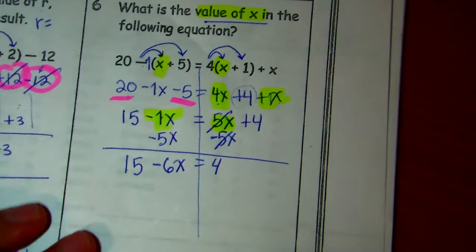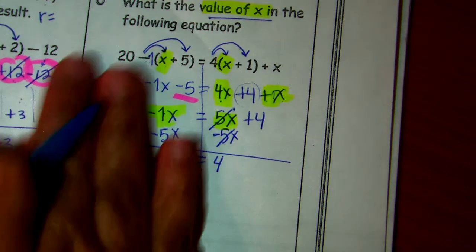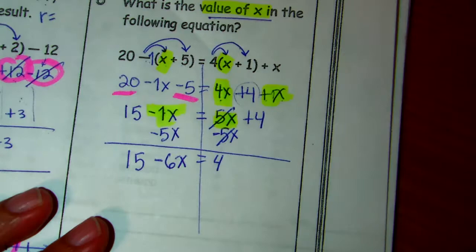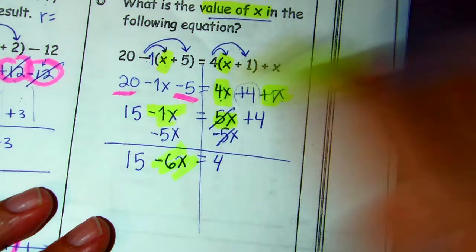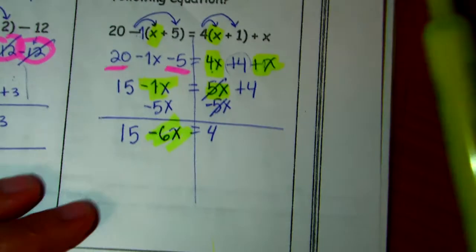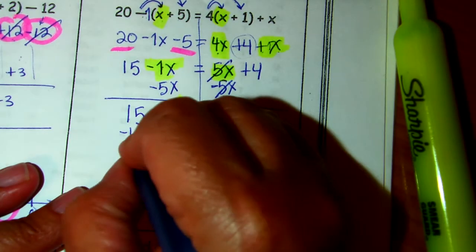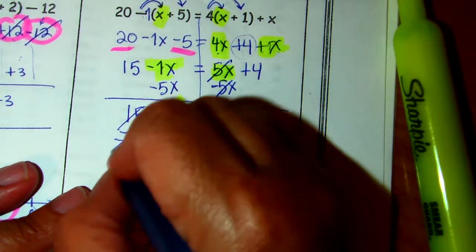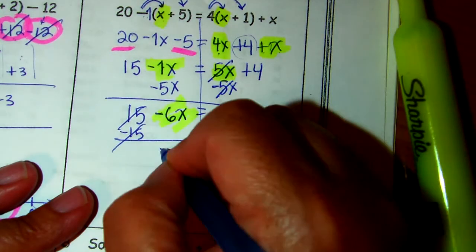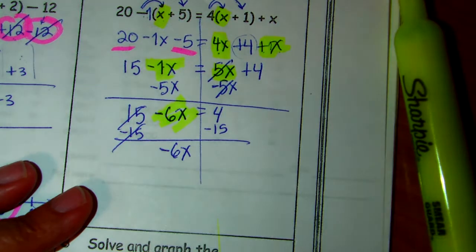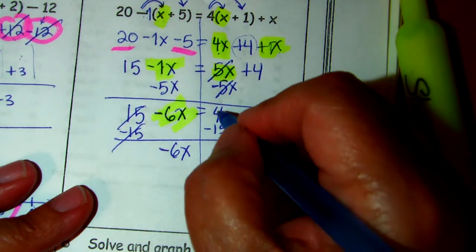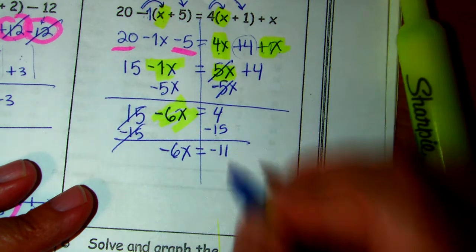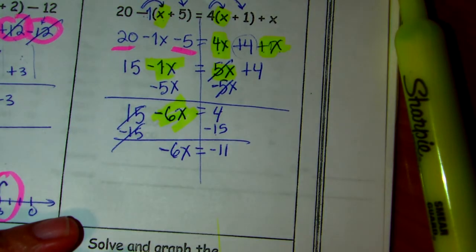Okay. We have numbers over here, no letters, but over here the letter is on the left, but I still have this number. So what I'm going to do, subtract 15, subtract 15. These two get canceled. Bring down the -6x. And 4 minus 15 gives you -11. Right?